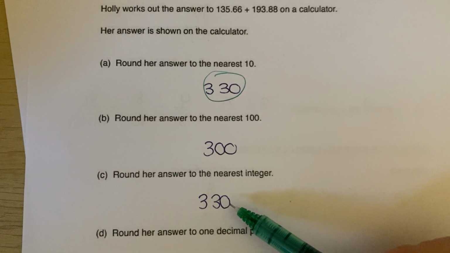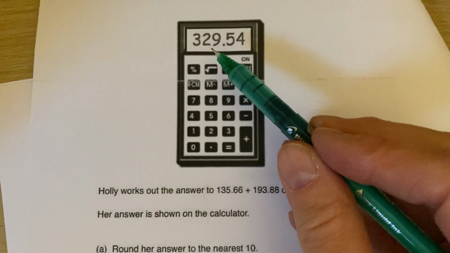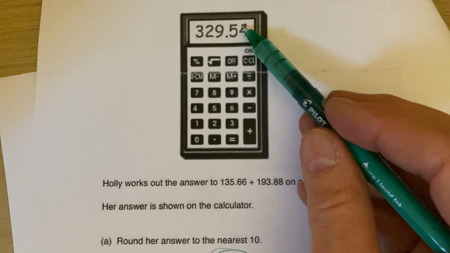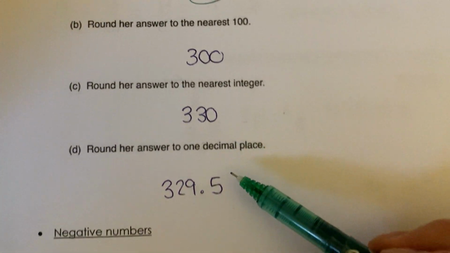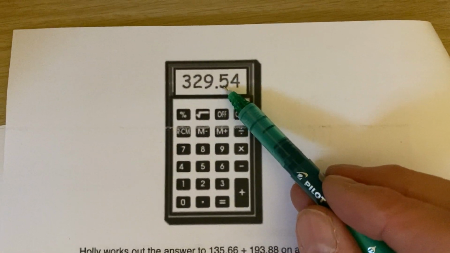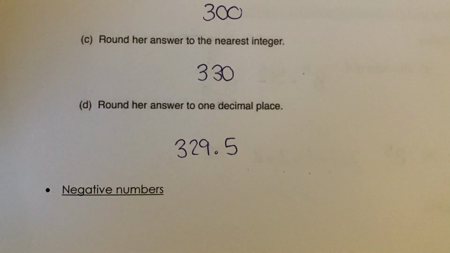And then to the nearest integer. Integer is a whole number. So is that closer to 329 or is that 330? That 5 is a high, go high, 330. 1 dp, okay, so 1 decimal place, it's that fella there. Does that go high? Well, that's a 4, that's low, so stay. So therefore it is as you've got there.